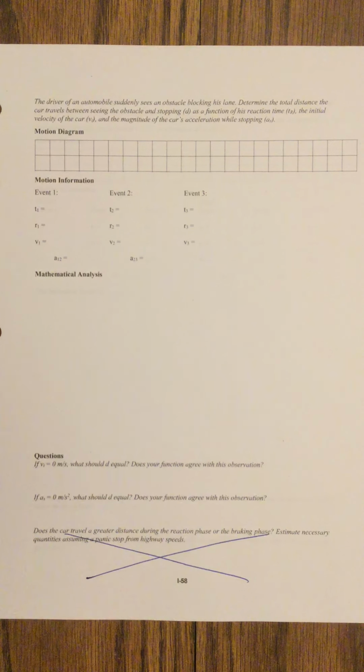This is problem 58 from Model 1. The driver of an automobile suddenly sees an obstacle blocking his lane. Determine the total distance the car travels between seeing the obstacle and stopping as a function of his reaction time, the initial velocity of the car, and the magnitude of the car's acceleration while stopping.